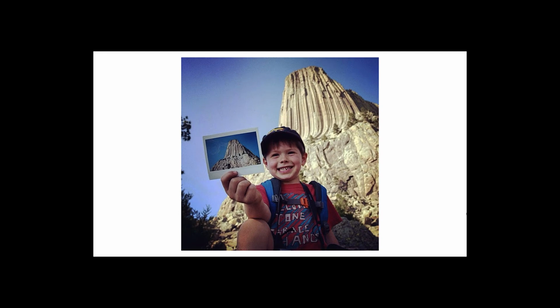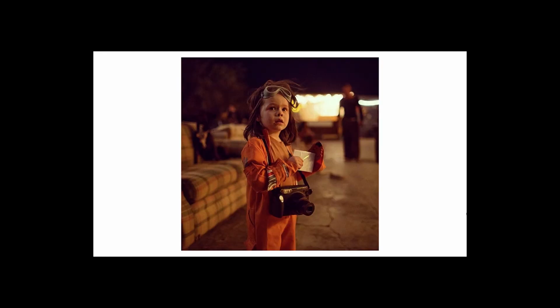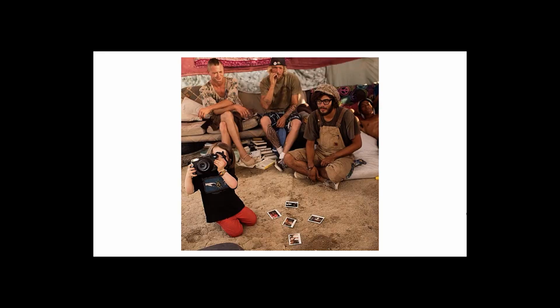There's Hawkeye Huey. He's sort of a little adventurer. I think in this photo he's like 8. He shoots a Polaroid. There he is right there. Less than 8. He's probably 6. There he is, hanging out with dudes, shooting his photos. His dad works for National Geographic. Hawkeye Huey is the youngest person ever to be published in National Geographic.